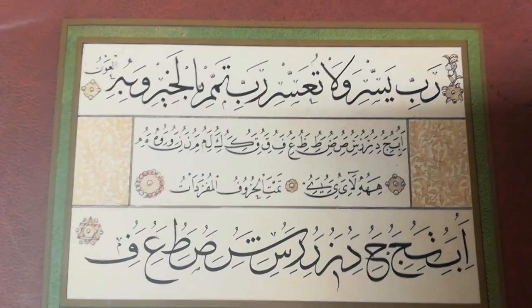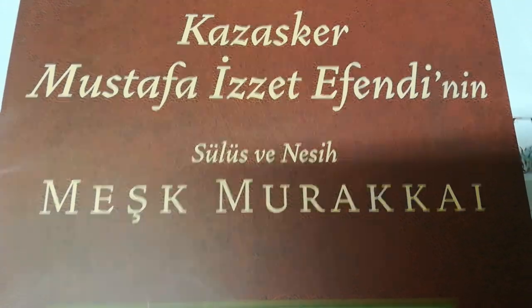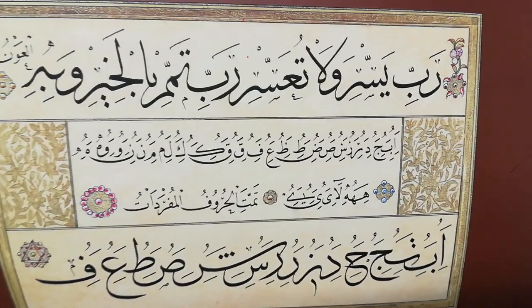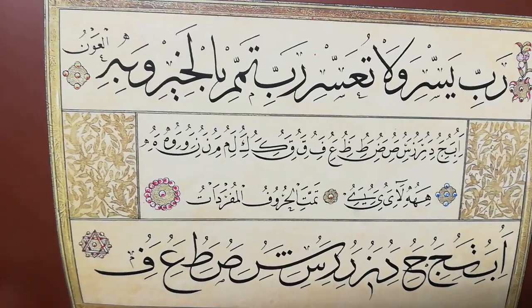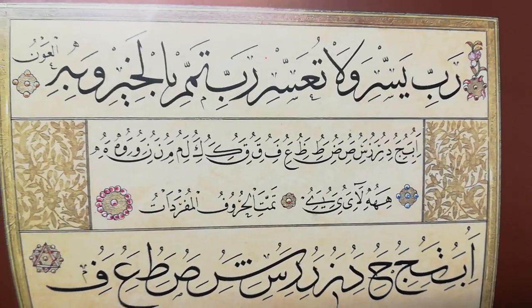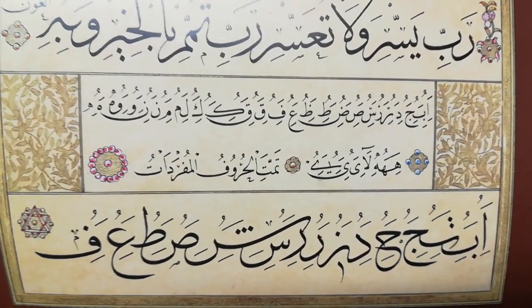That's one type of practice book, and then this is a very popular one that's used in Turkey as well. As you can see, this one has thuluth and naskh. If you open it up, it gives you a dua that is usually started with in Arabic calligraphy: Rabbi yassir wa la tu'assir, Rabbi tammim bil khair wa bihil aun. That is in the thuluth, so the dark and larger script is thuluth, and the smaller script is naskh.